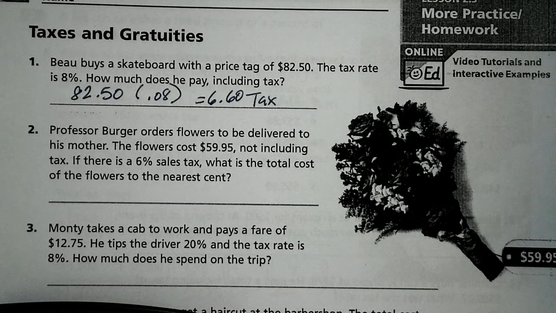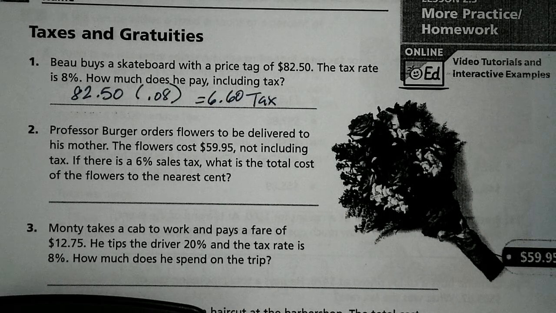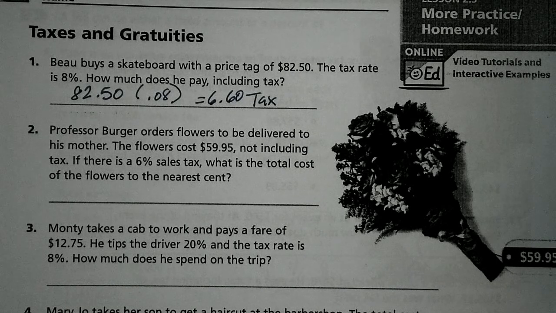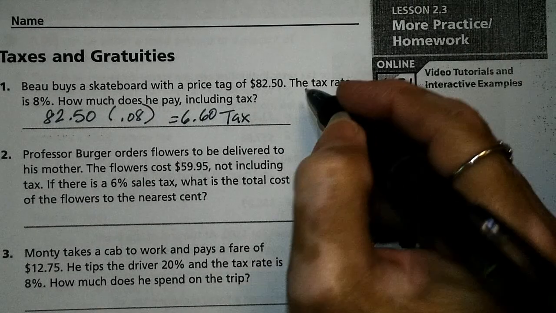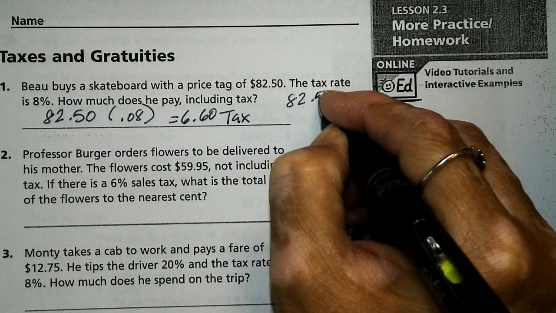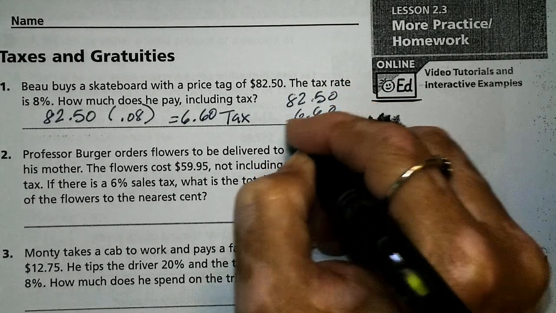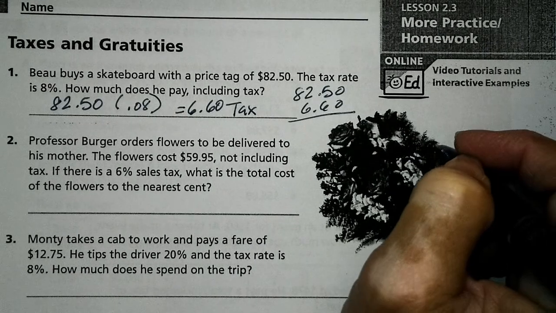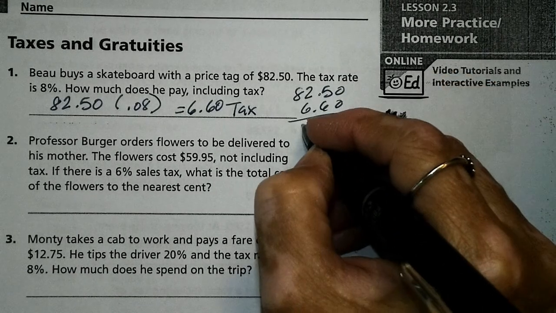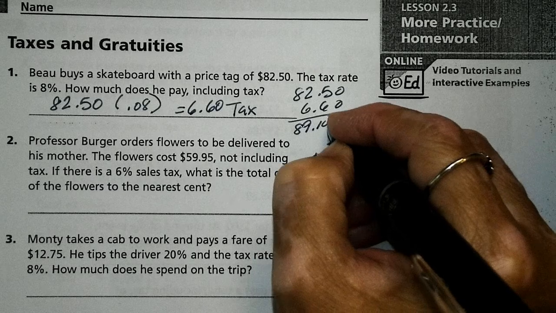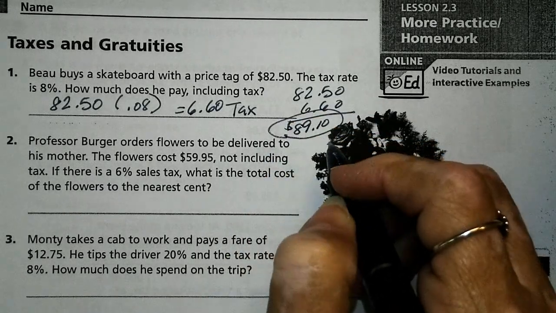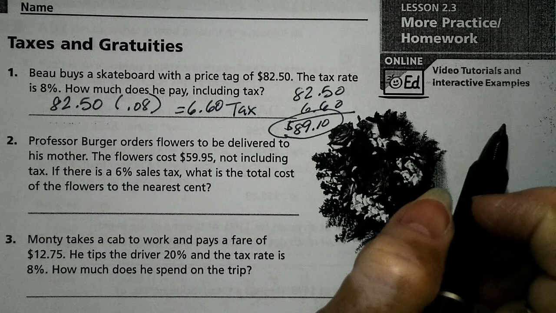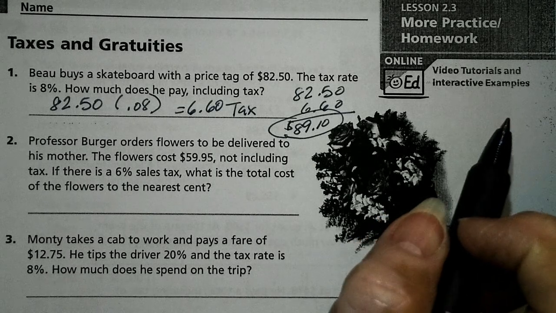So now that I know what the tax is, what do I need to do with that? Add it to the original. Yeah, so we're going to add it to $82.50, and we get $89.10. So that is what the skateboard will cost with the tax.